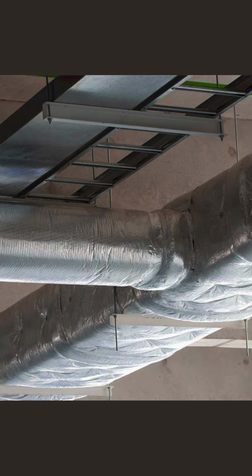Shorter system lifespan. Overworking your HVAC system due to inadequate insulation can accelerate wear and tear on its components, leading to premature breakdowns and repair costs.